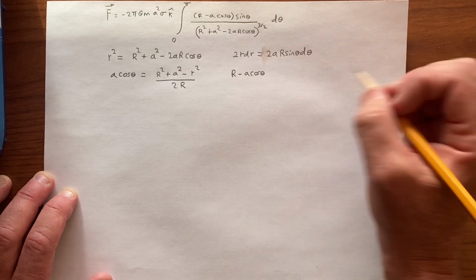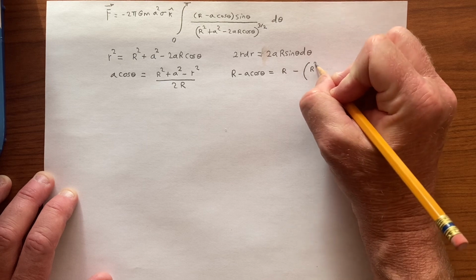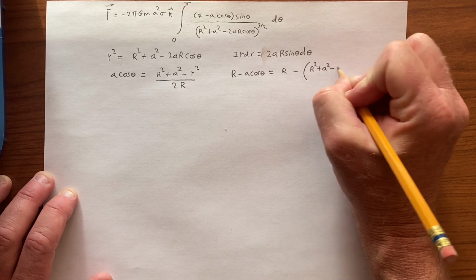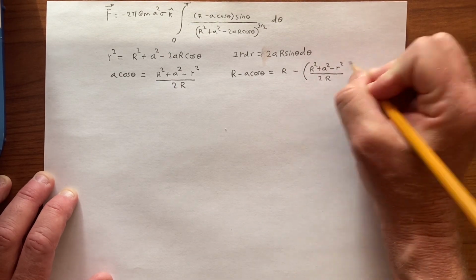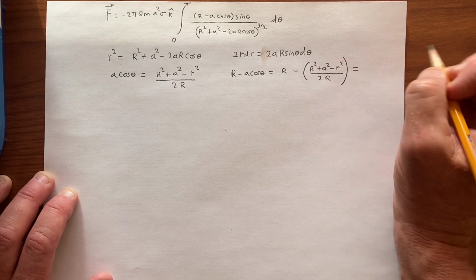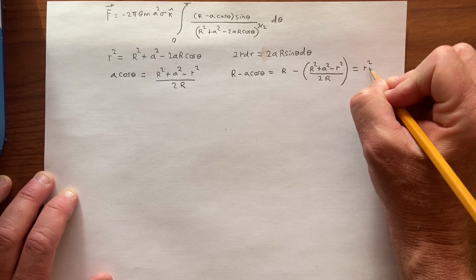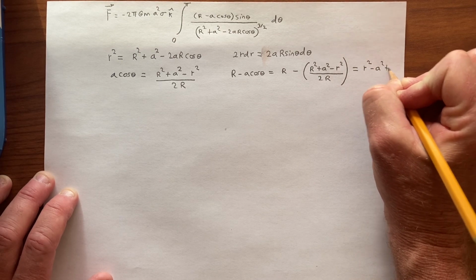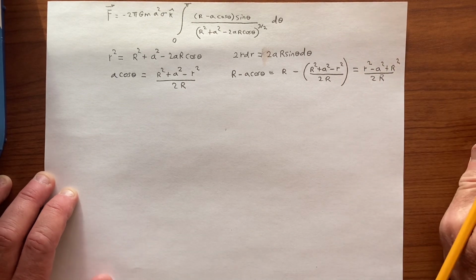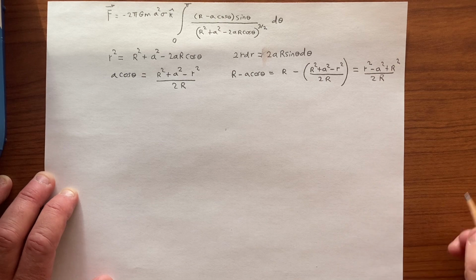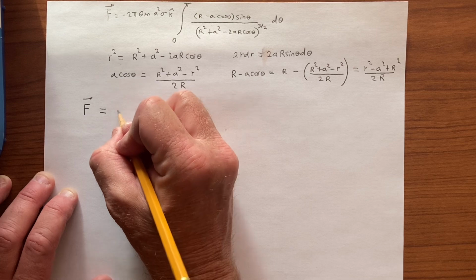Therefore, that object is equal to big R minus big R squared plus a squared minus little r squared over 2R. And this is equal to little r squared, positive, minus a squared plus big R squared over 2r, big R.